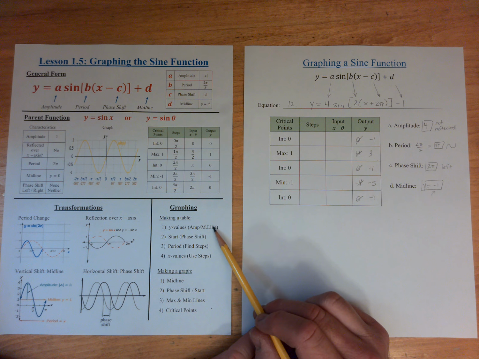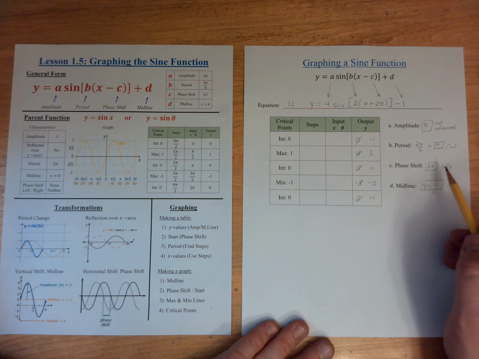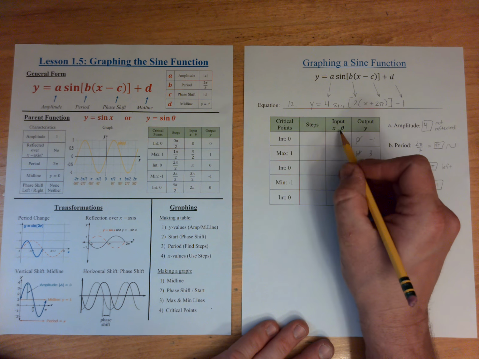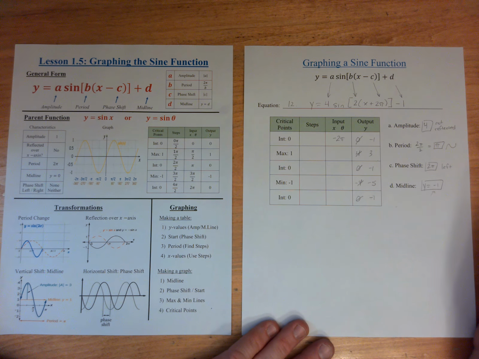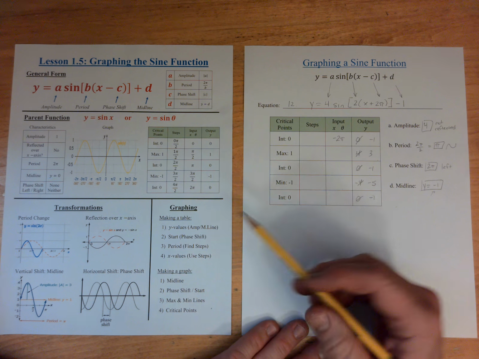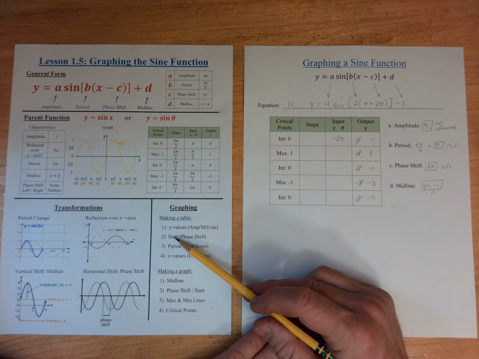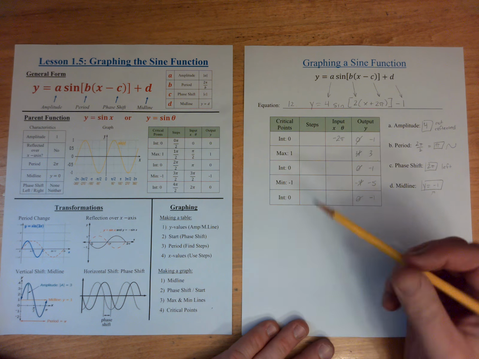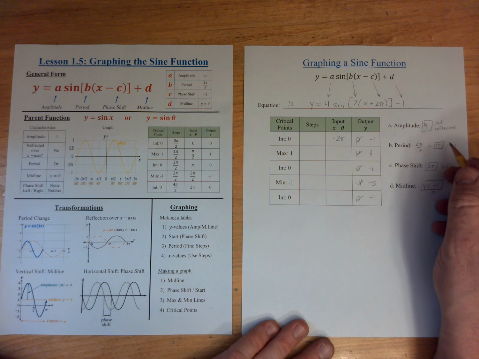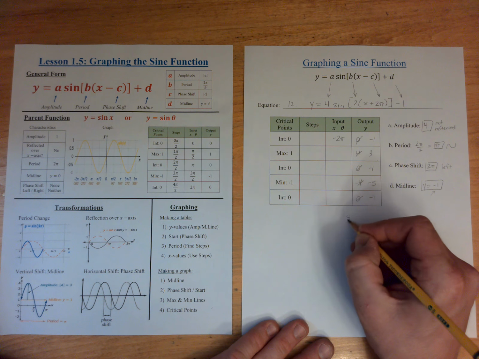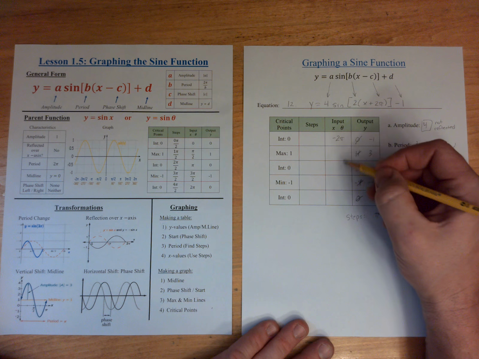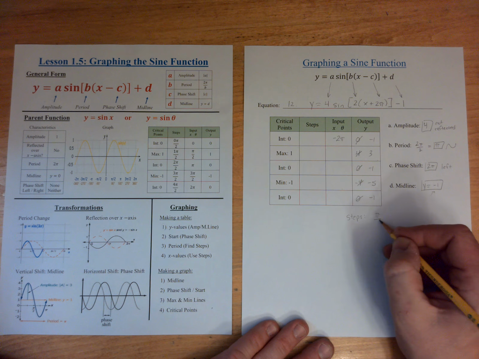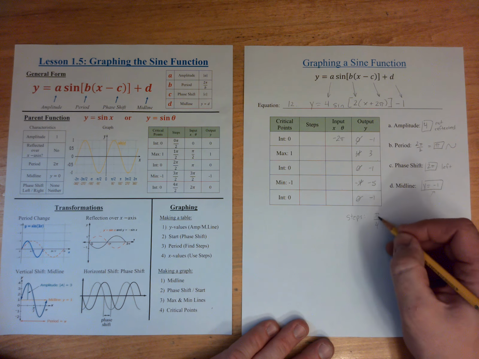Let's talk about our phase shift. Where are we starting? Well, we're doing 2 pi to the left, so we're not starting at 0, we're starting at -2 pi. Alright, we've done the y values, we've done the start. Let's do the period. Well, we have a period of pi, and we're going to take 4 steps to get there. There's always 1, 2, 3, 4 steps, so we're going to divide it by 4. So our step is pi over 4.